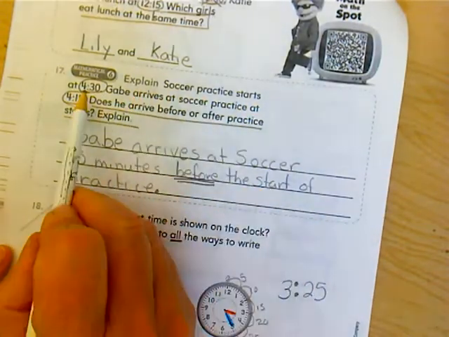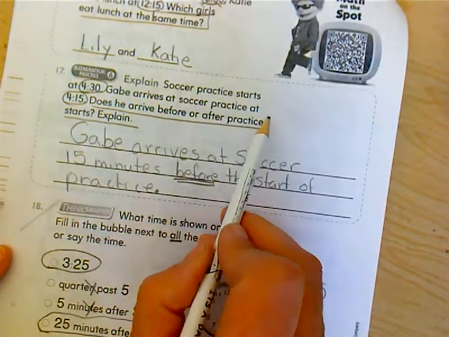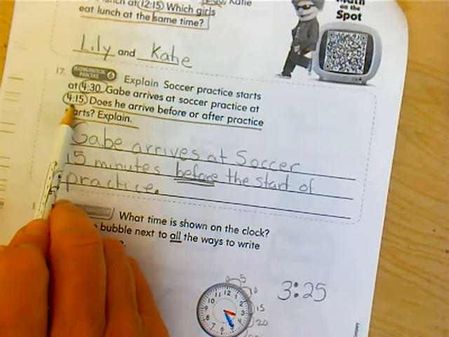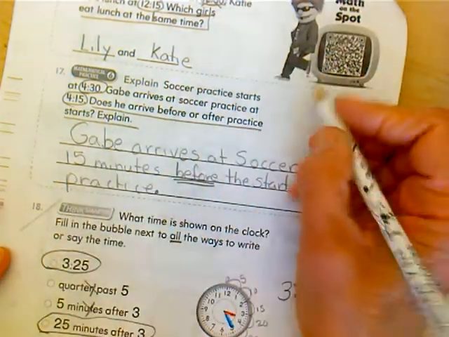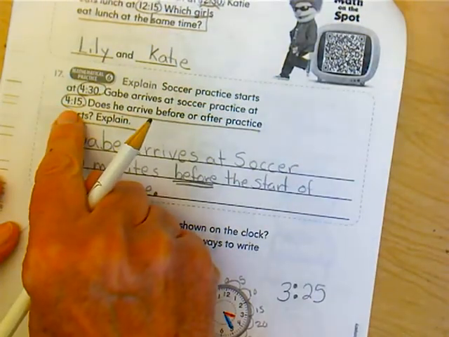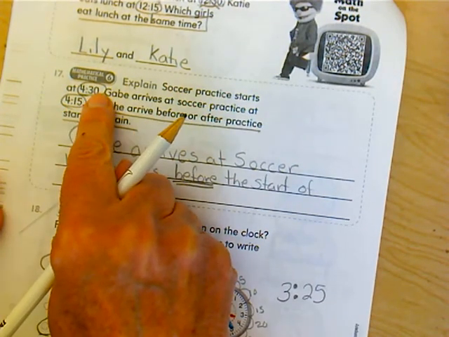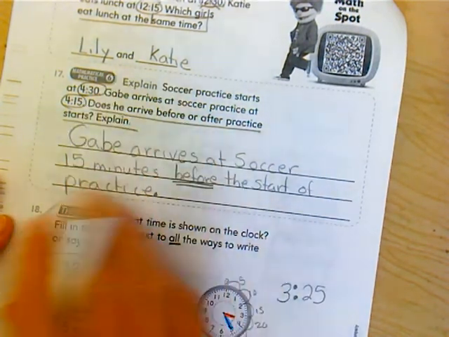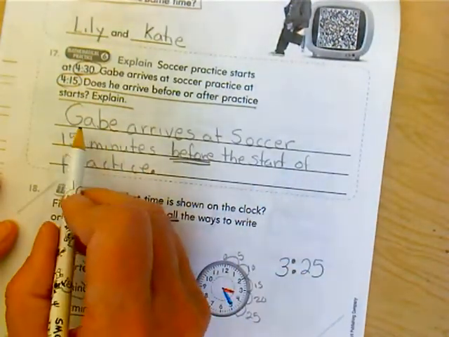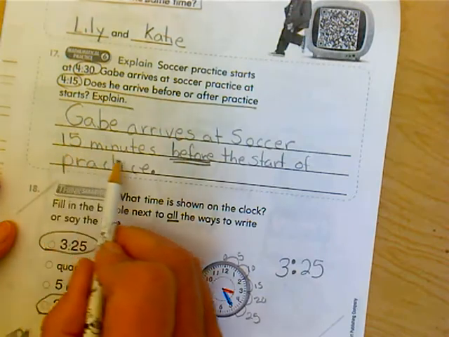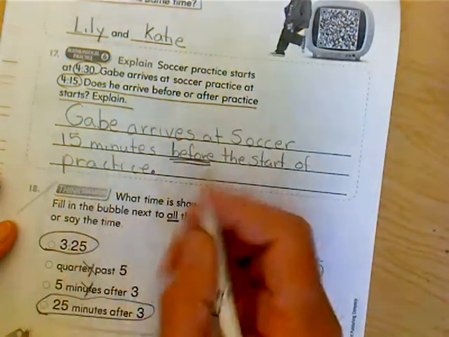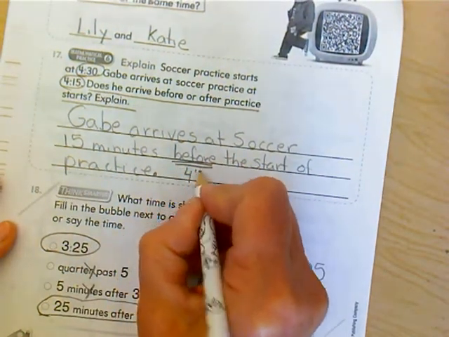Okay, soccer practice starts at 4:30. Gabe arrives at soccer practice at 4:15. Does he arrive before or after the practice? Well, if he's coming at 4:15, that's 15 minutes before 4:30. If you needed to draw a clock, that's fine. So you needed to give a word answer. Gabe arrives at soccer 15 minutes before the start of practice, which is at 4:30. Hopefully you got that right.